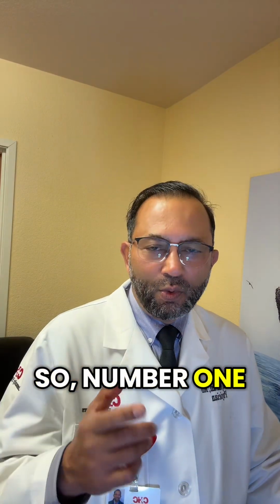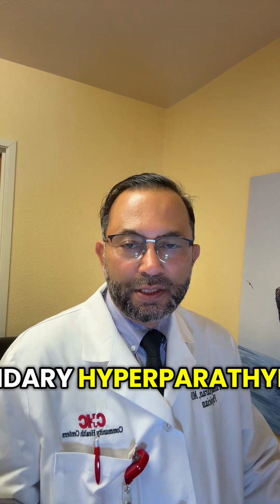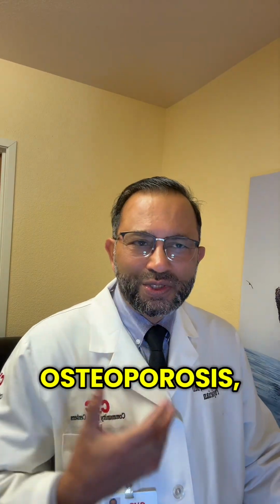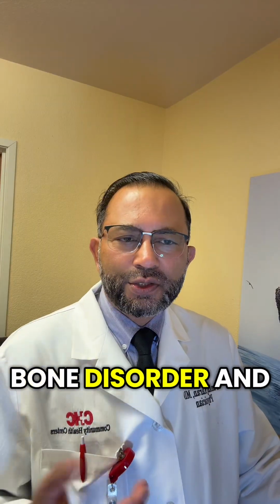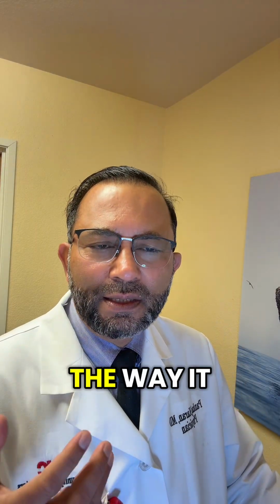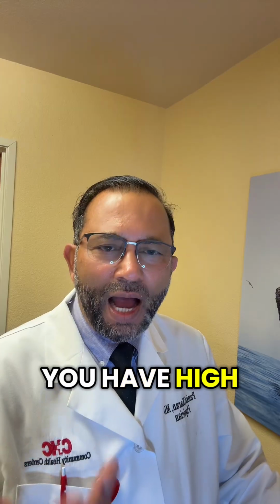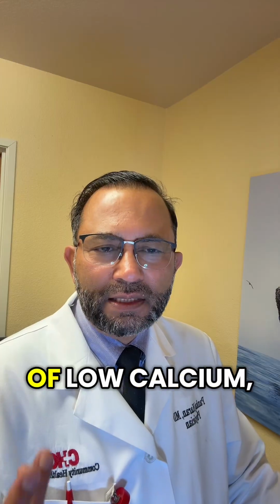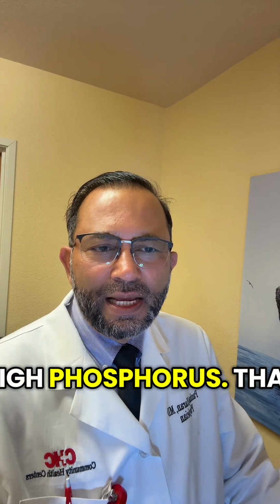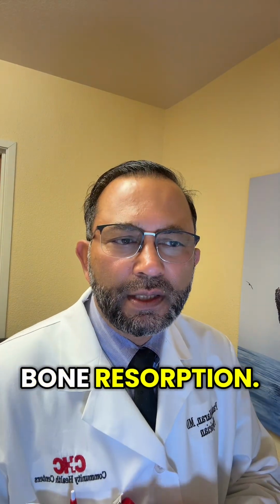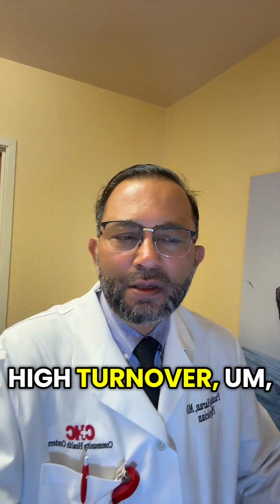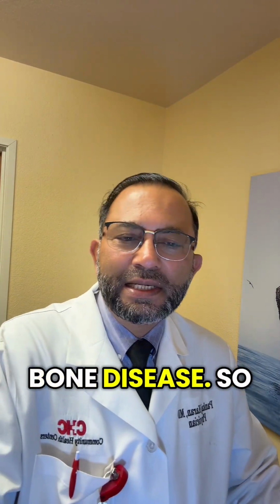So, number one is secondary hyperparathyroidism, which we call osteitis fibrosa. And that's the most common bone disorder in ESRD. The way it happens is this: you have high PTH, parathyroid hormone, because of low calcium and high phosphorus. That leads to excessive bone resorption. So there's a high turnover bone disease.